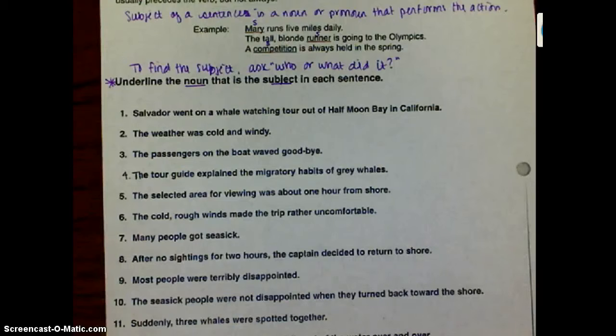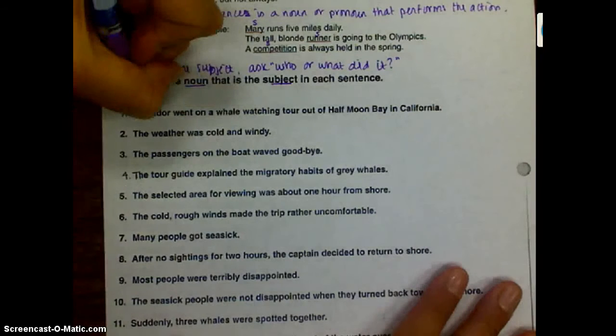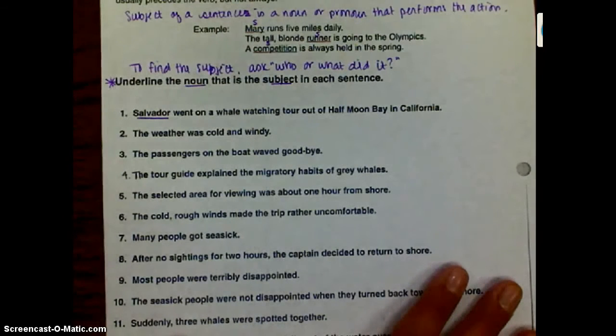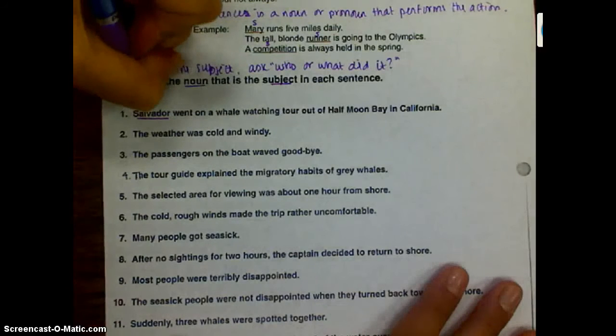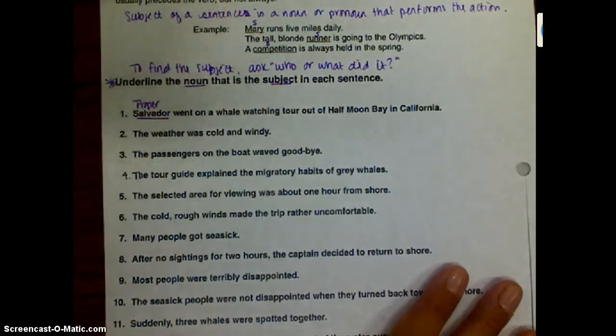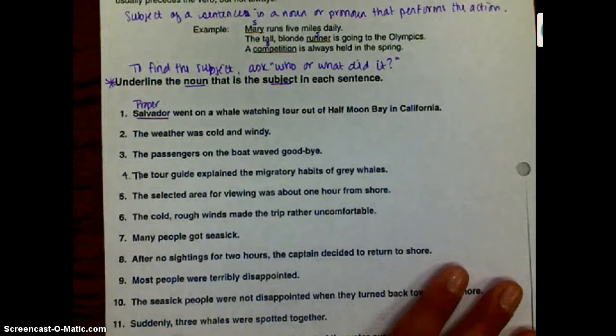Number 1 says Salvador went on a whale watching tour out of Half Moon Bay in California. Who or what did it? Salvador. Underline it. What type of noun is Salvador? Is it a common noun, a proper noun, a compound noun, or a possessive noun? We know since it's the name of somebody specific, it is a proper noun. So I'm adding that step for you in there.